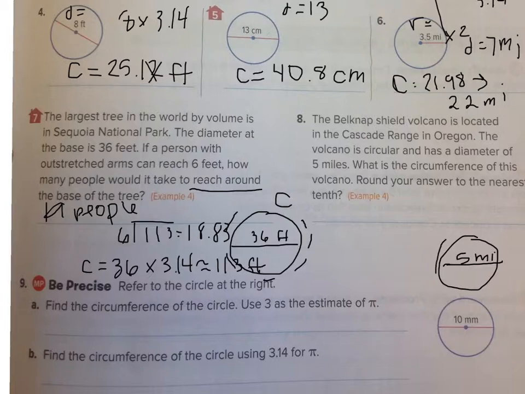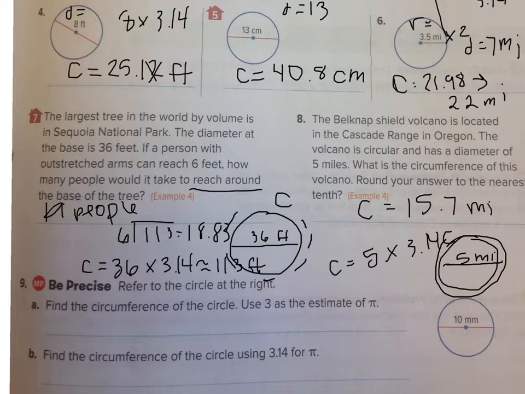So that is what's around our volcano. And we need to round our answer to the nearest tenth. So circumference is our diameter, which is 5 miles, times pi, 3.14. So the circumference of the volcano is going to be 15.7 miles.